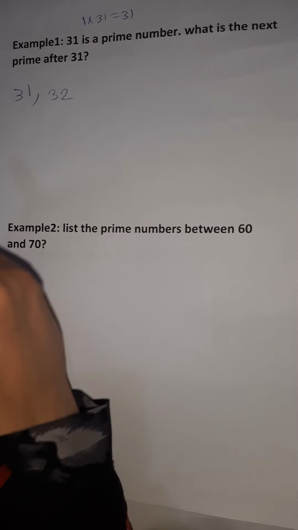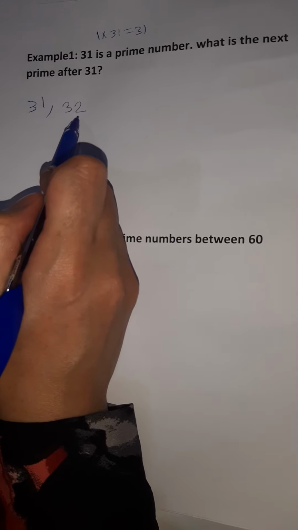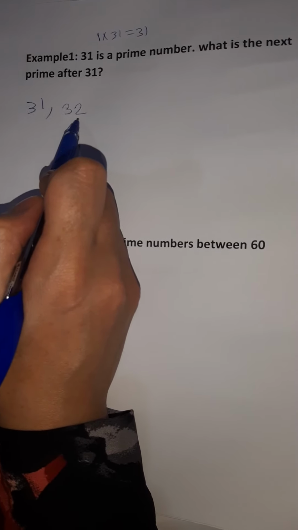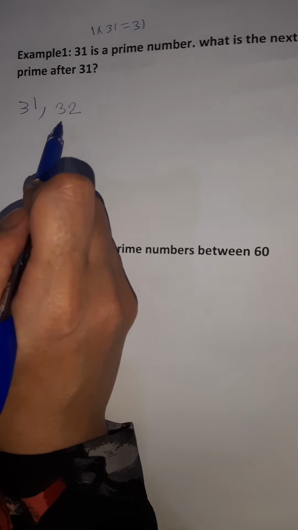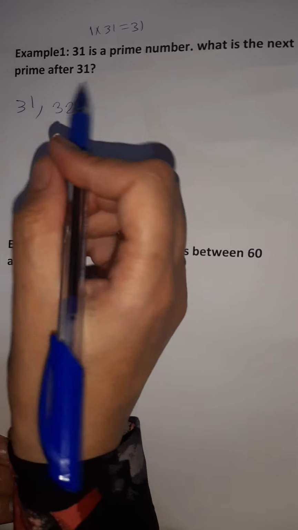32 is not a prime, since 32 is divisible by 2. Or, like, 4 times 8 is 32. It's not a prime.